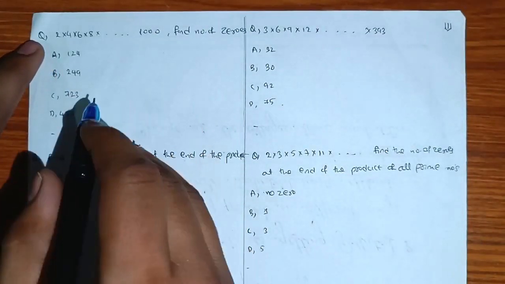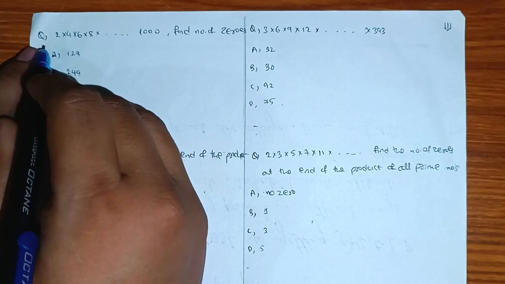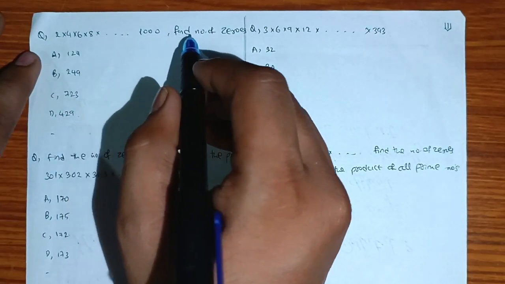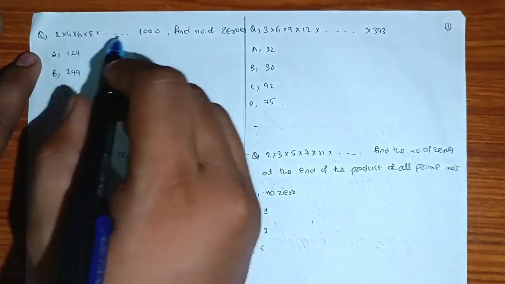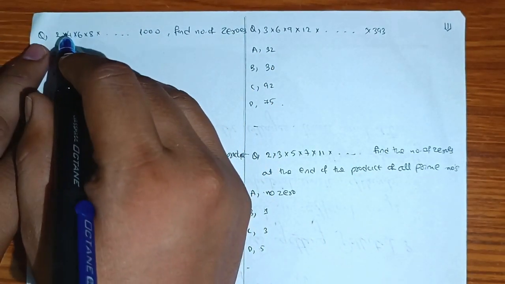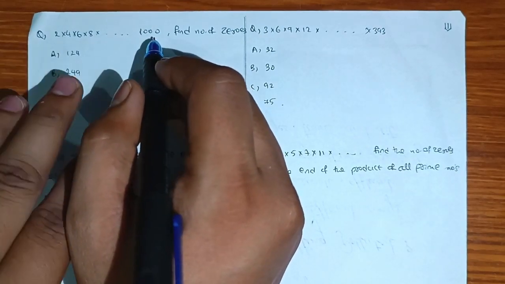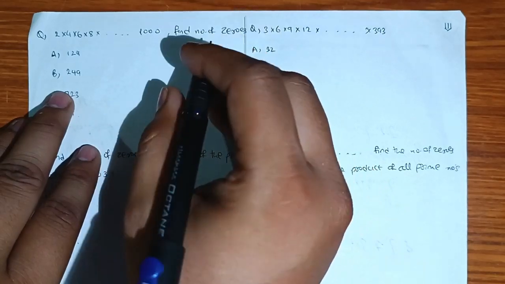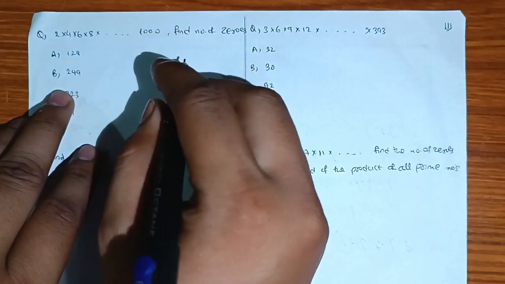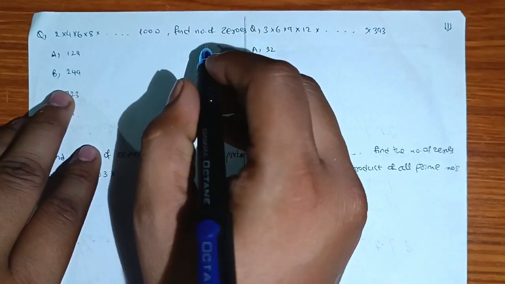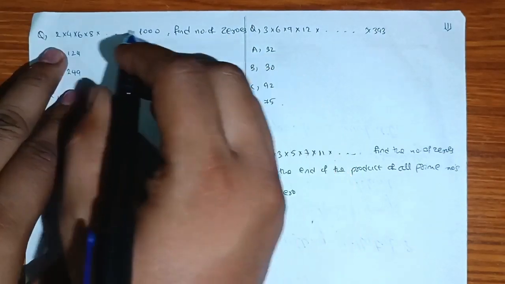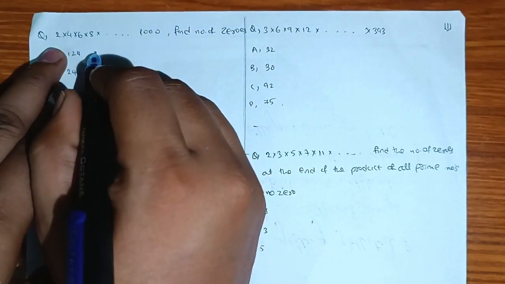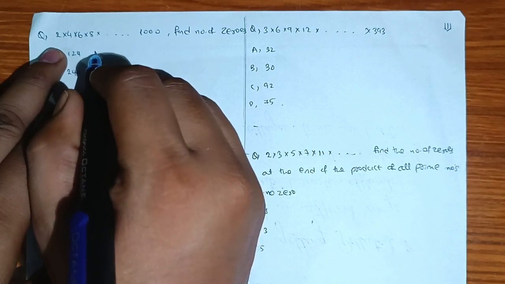Now let us see a few other questions regarding this topic. The question is 2 cross 4 cross 6 cross 8 and so on up to 1000. Find the number of zeros. We need to find the number of zeros for this. Only for the series of natural numbers, 1 cross 2 cross 3 and so on, we have the formula where you divide the number by 5. Now convert or modify this to that form.